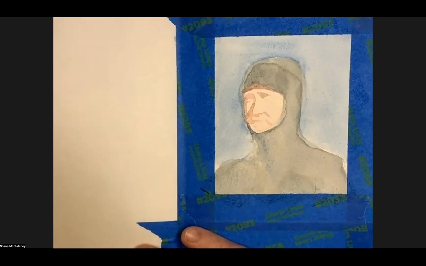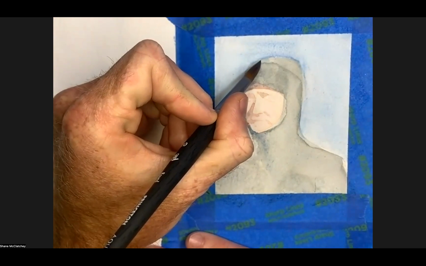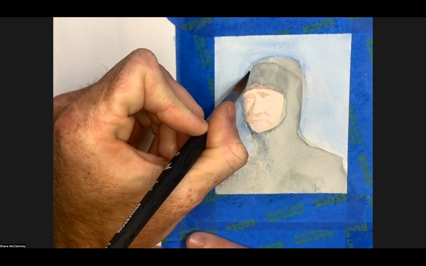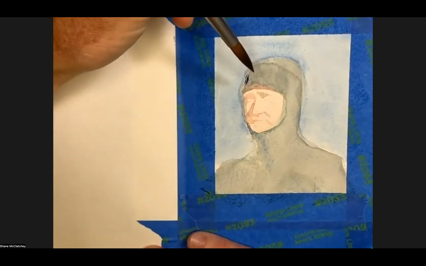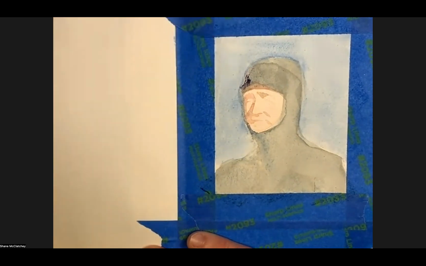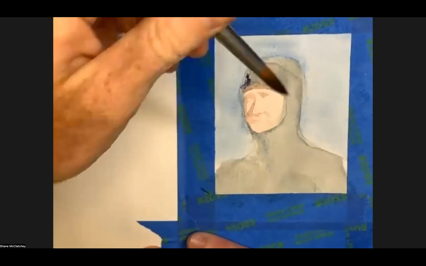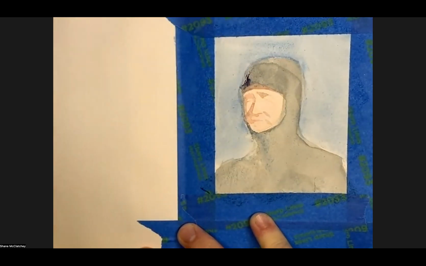A little bit more pigment, pushing it a little bit darker.